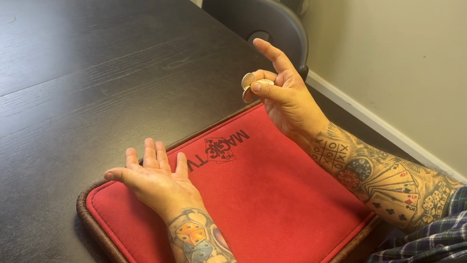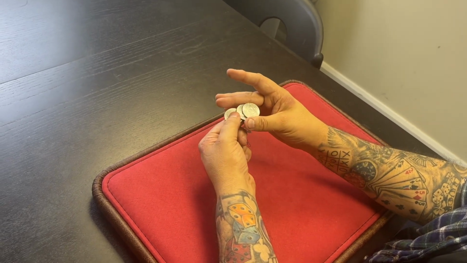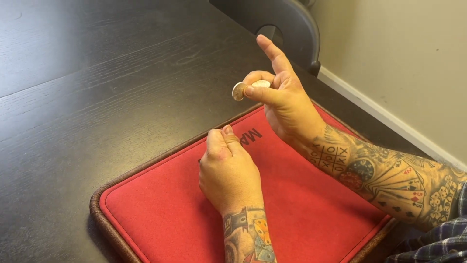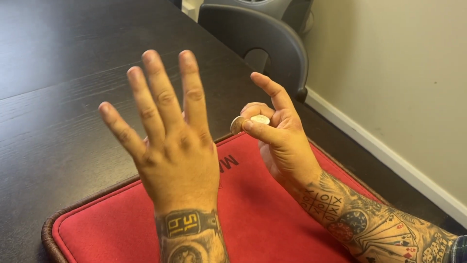You vanish the first coin. You then take the second one into edge grip underneath the first one, like that. And put that one there. Hold this one here, so you've now got 2 in edge grip. And you show that one as the second one gets hung in the air, apparently.